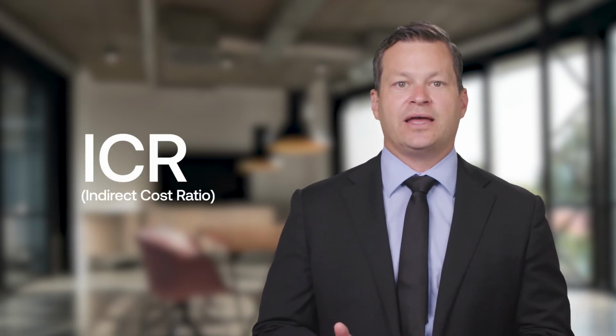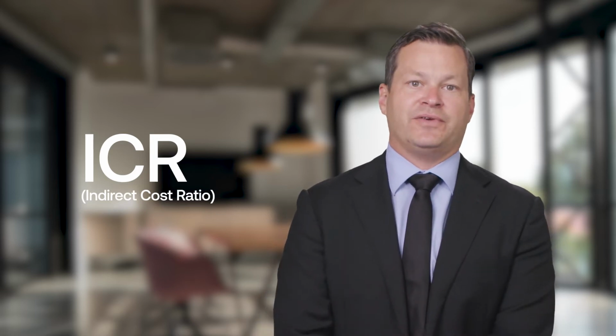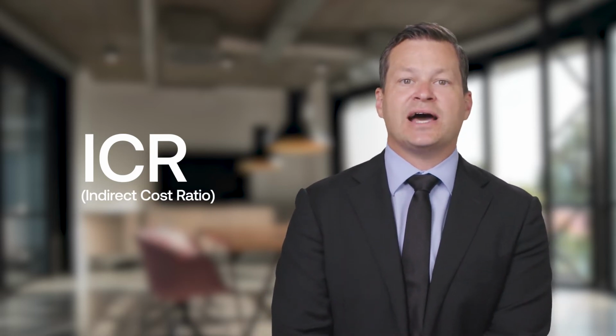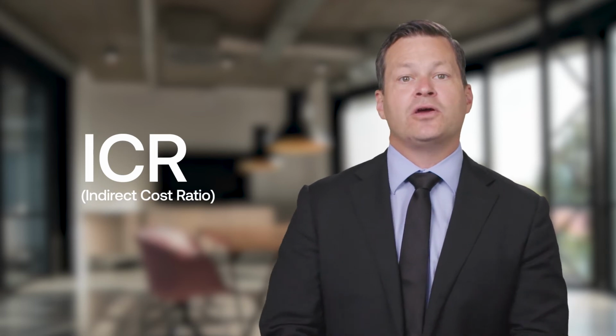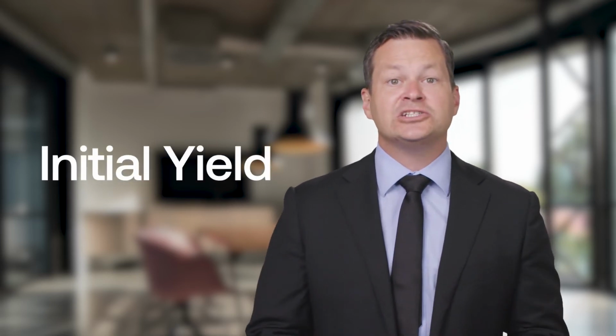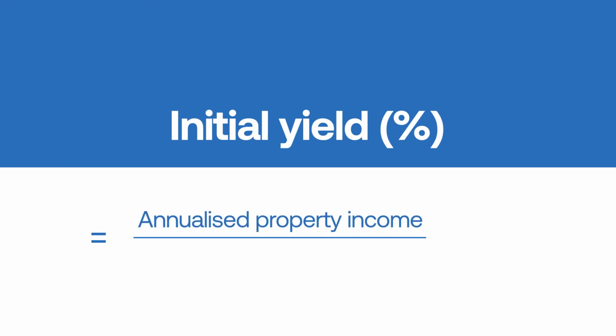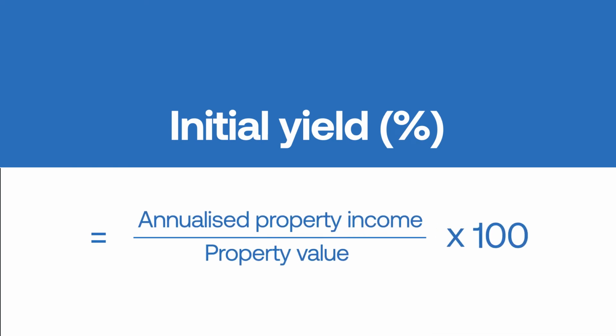The second one is indirect cost ratio, ICR, and it is similar to the investment fee. In this case, the ICR represents the estimated costs related to the management of assets for that particular investment option. An initial yield is the annualized property income expressed as a percentage of the property value.